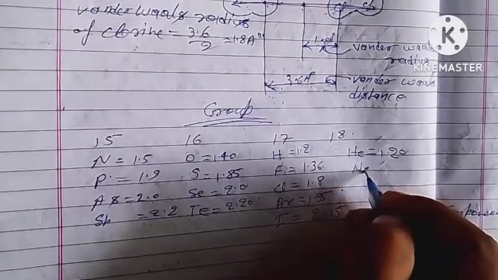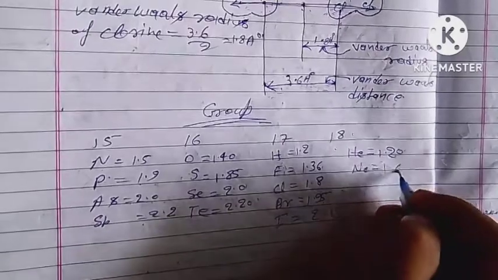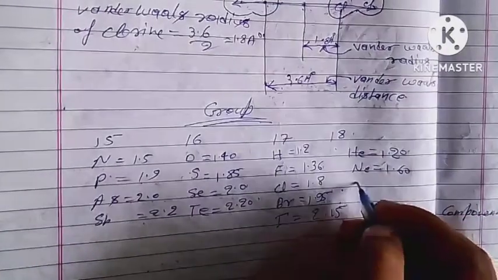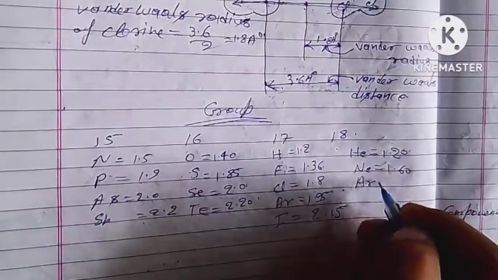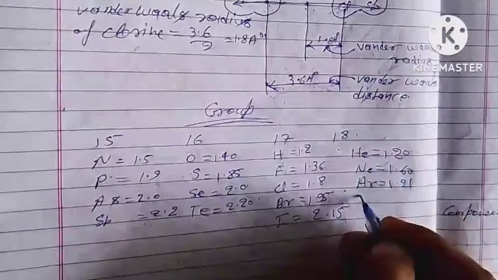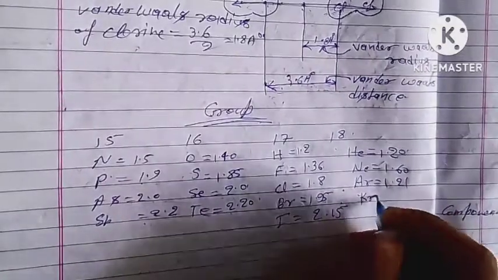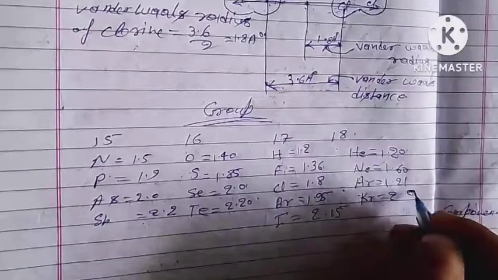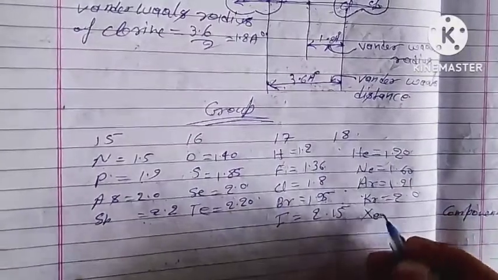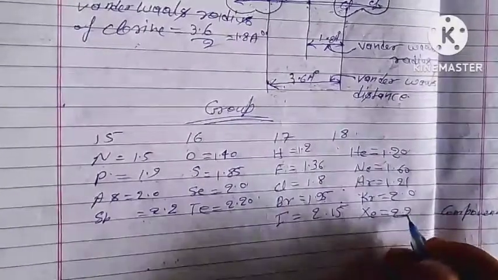Group 18: helium 1.20, neon 1.60, argon 1.91, krypton 2.0, xenon 2.20.